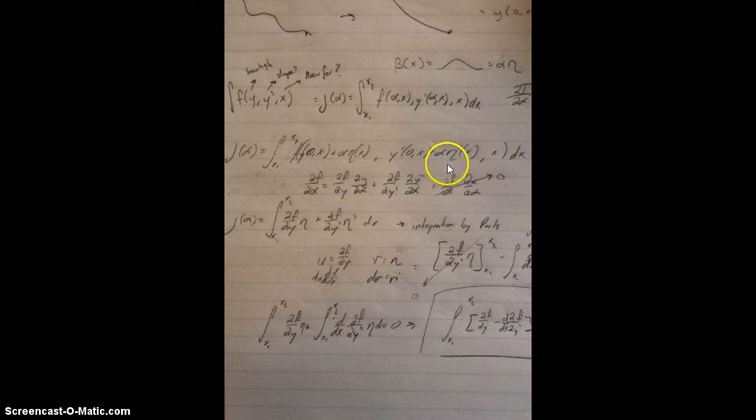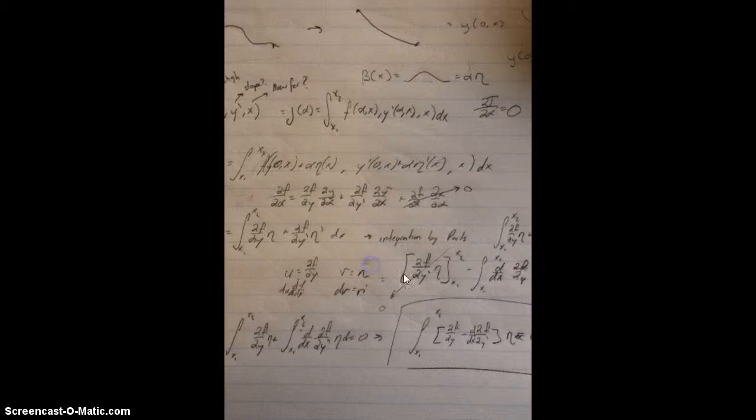F of alpha is just 0. So integrate by parts, we can get rid of this problematic eta prime, right? We identified that as a problem. So we have u dv, uv minus v du. This becomes 0, and I can't. Oh, I can move this over a little bit.